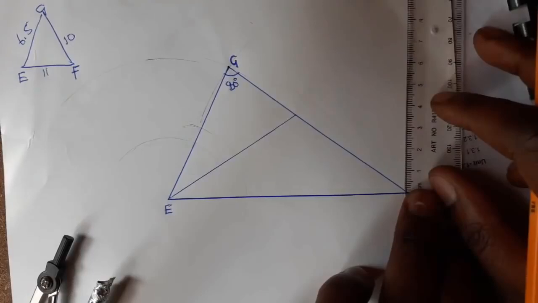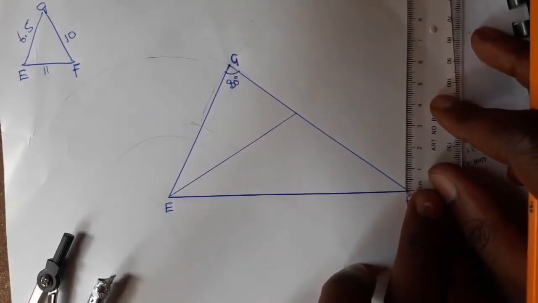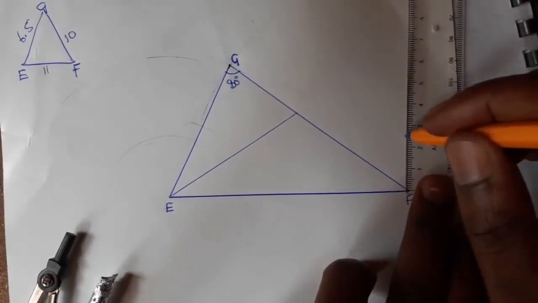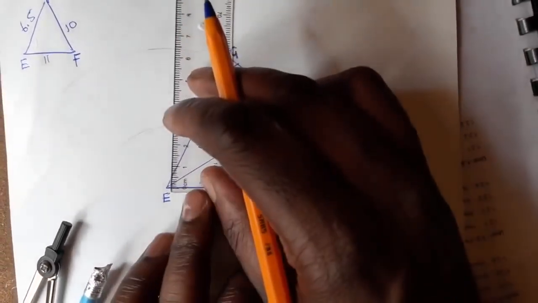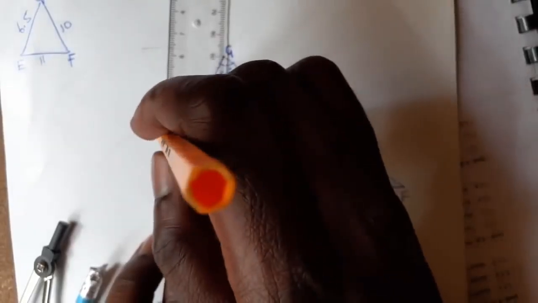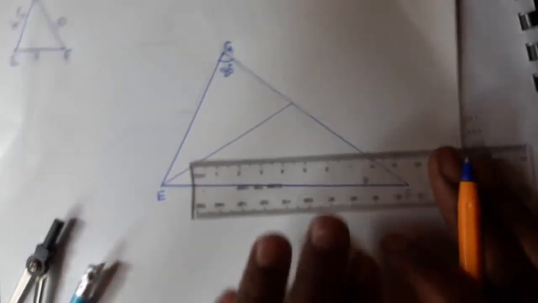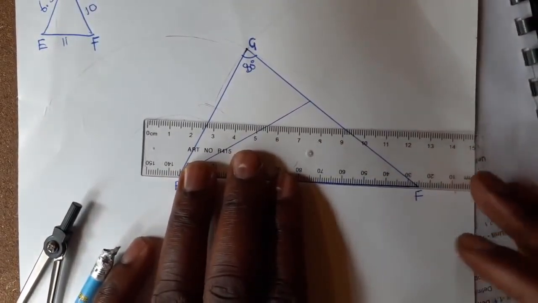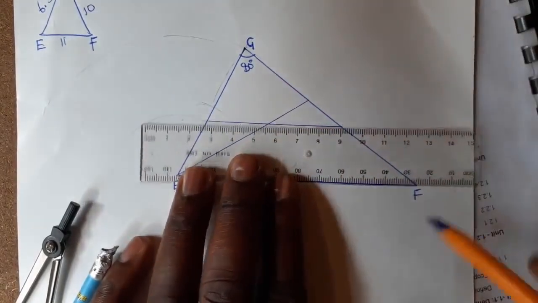Okay, we can measure the ruler from this point. 2.5 is here, isn't it? Then we can also come this side and measure 2.5, which is at this point. Okay, then we join them. We join these 2 points, but we'll just concentrate on the part that is within the triangle, like this.